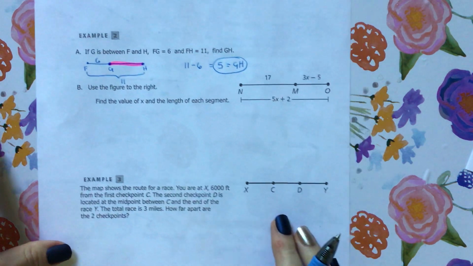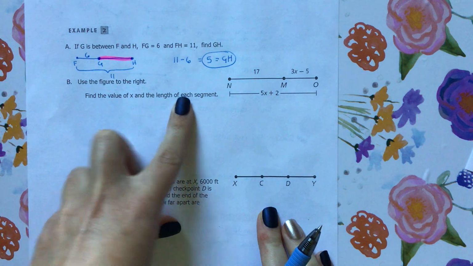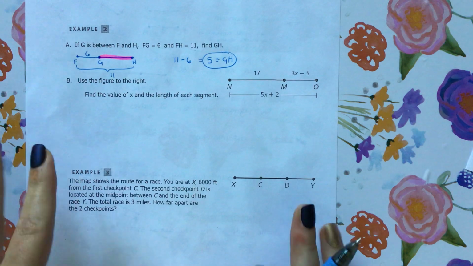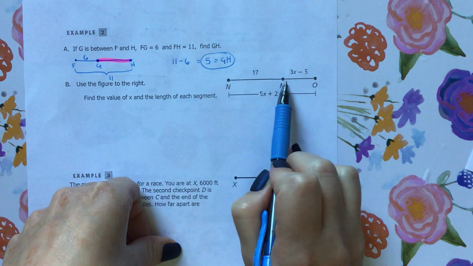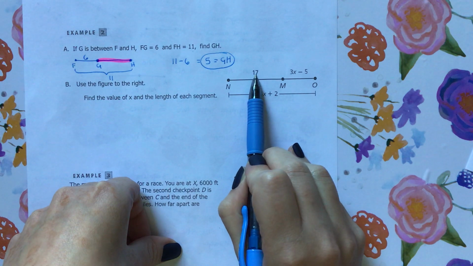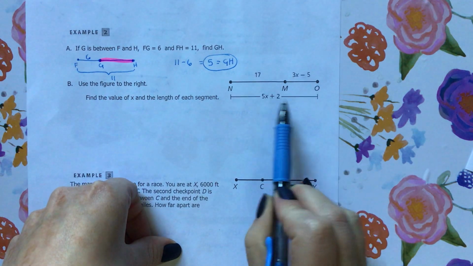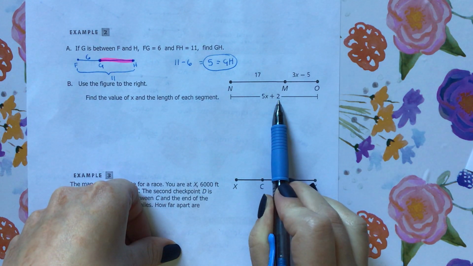Once we set up our equation, it should be easy because it's just plain algebra. So it says find the value of X and the length of each segment using the figure to the right. So here's what we know. We know from N to M is 17. From M to O is 3x minus 5. And the whole thing is 5x plus 2.